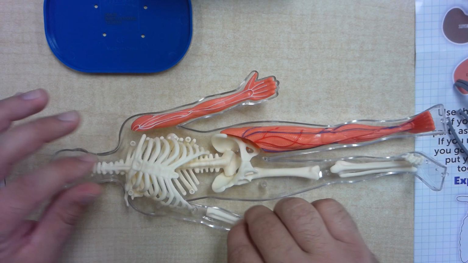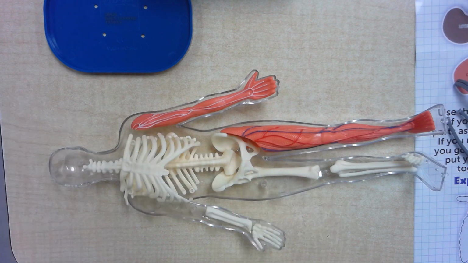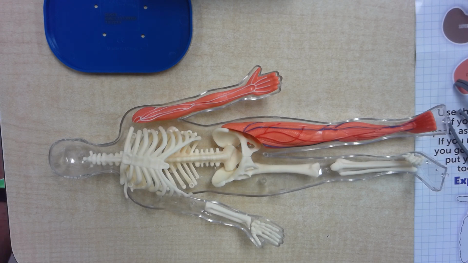So we'll take a look at the organs in our second video, and we'll talk about what those do to help you survive.